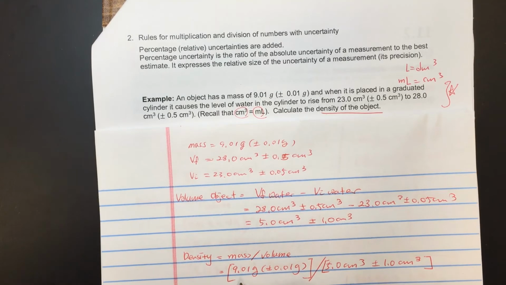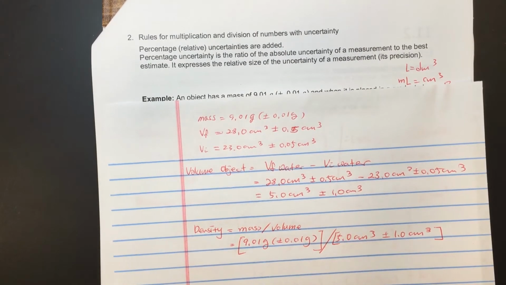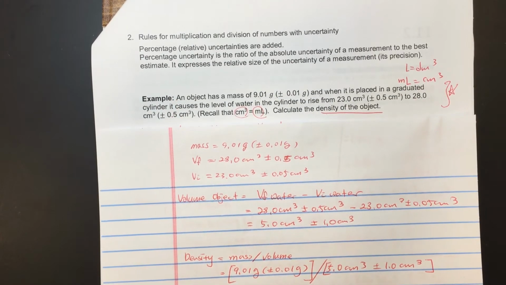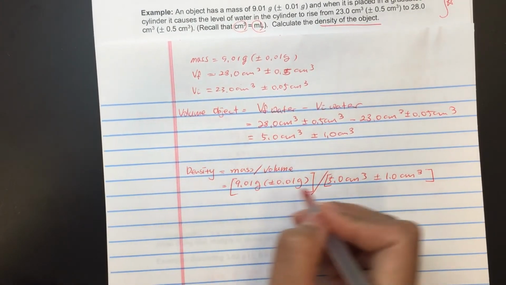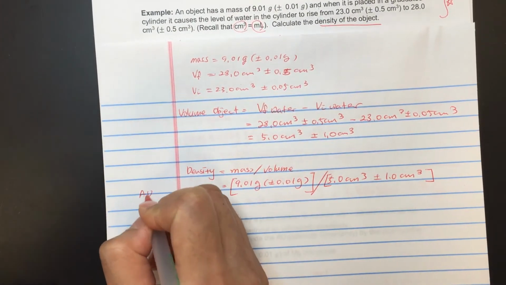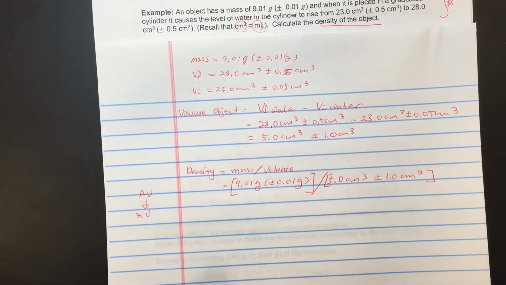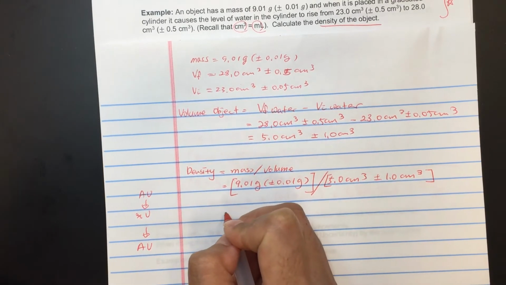Okay, so to do this division, when you do multiplication and division of the numbers with the uncertainty, what you need to do is you first have to convert all the uncertainties to percentage uncertainty. So you first have to convert these absolute uncertainties to percentage uncertainties. After that you convert it back once you're done with all the calculations.